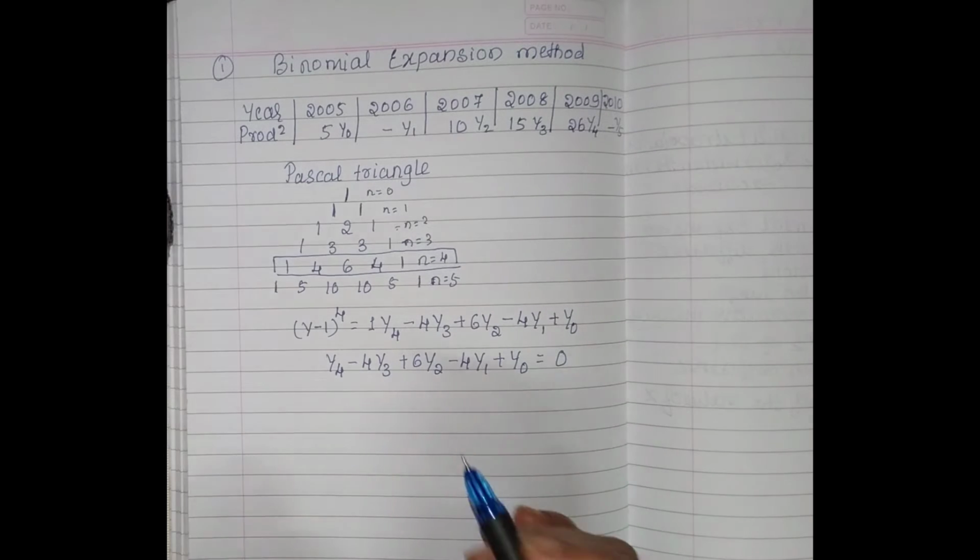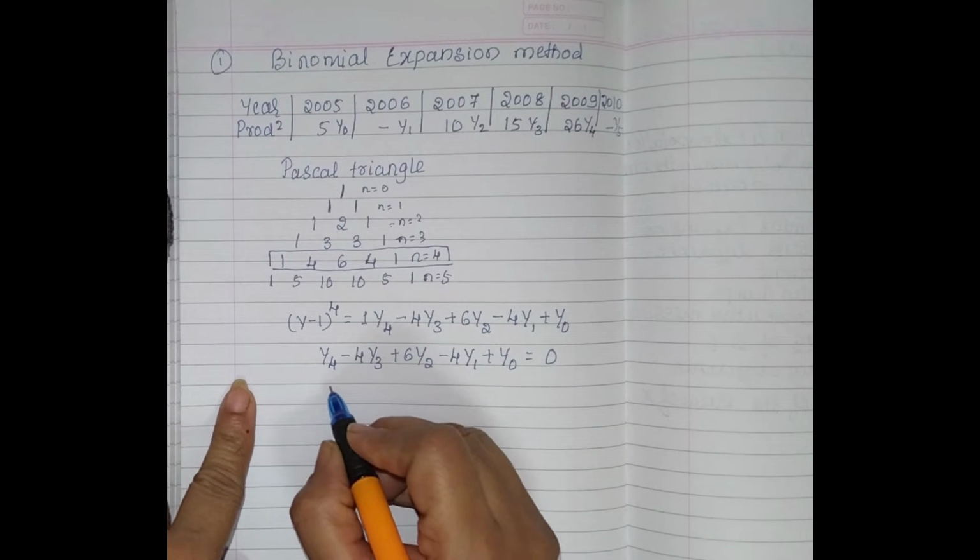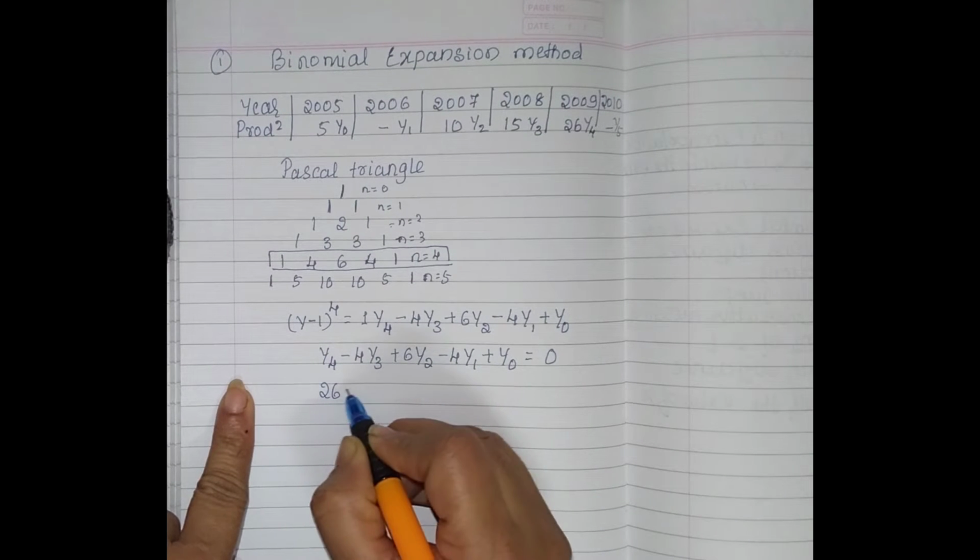Go on substituting the values. What is y4? y4 is 26 here.